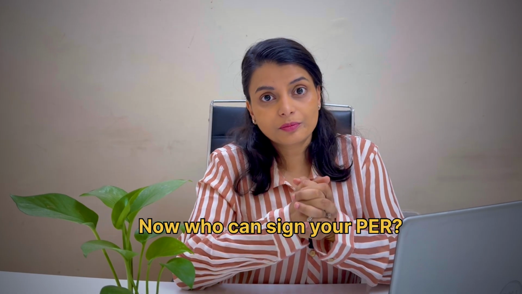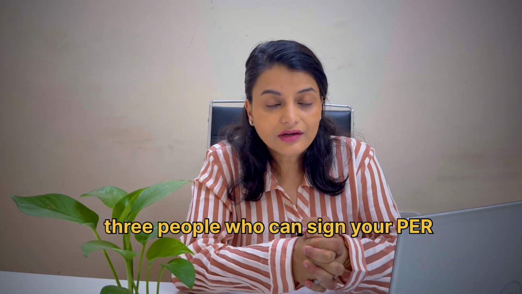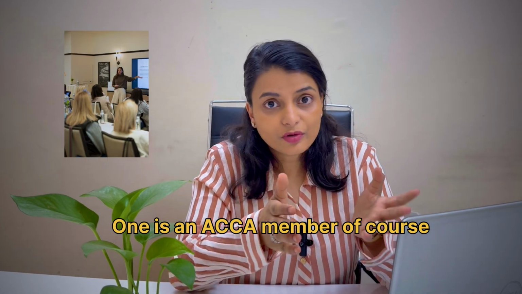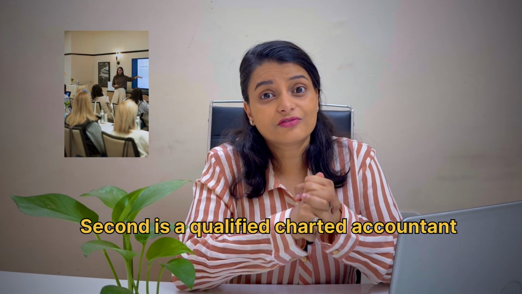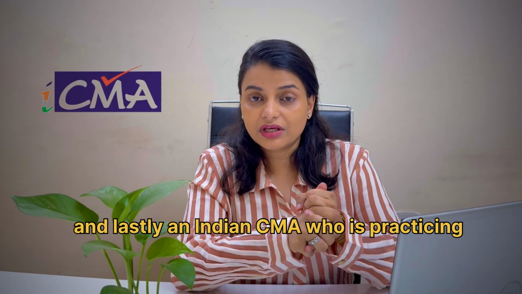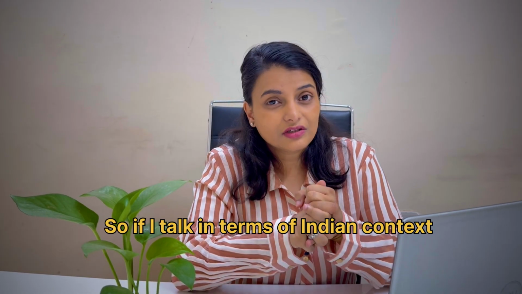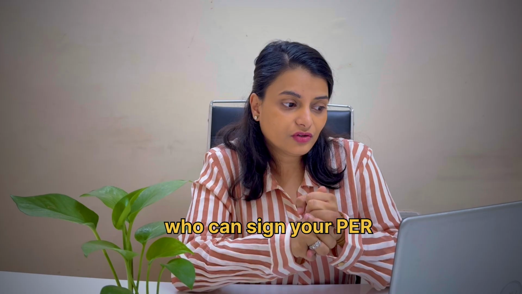Now who can sign your PER? In India typically there are 3 people who can sign your PER. One is an ACCA member, of course. Second is a qualified chartered accountant. And lastly, an Indian CMA who is practicing can also sign your PER. So if I talk in terms of the Indian context, these are the 3 people who can sign your PER.